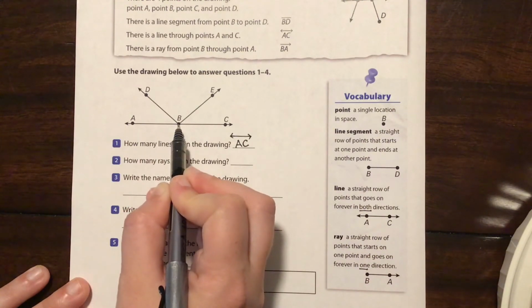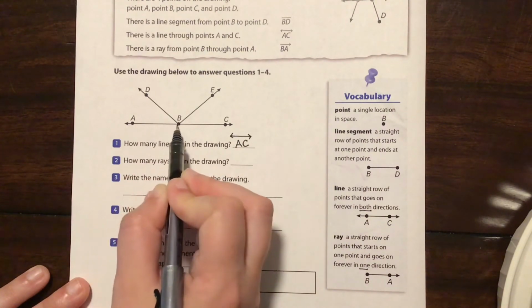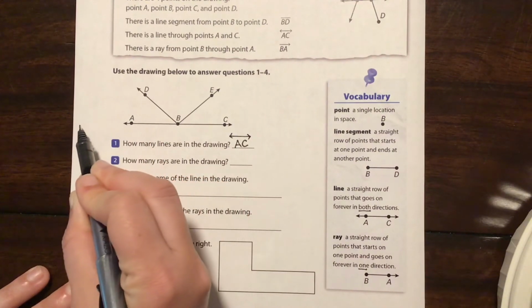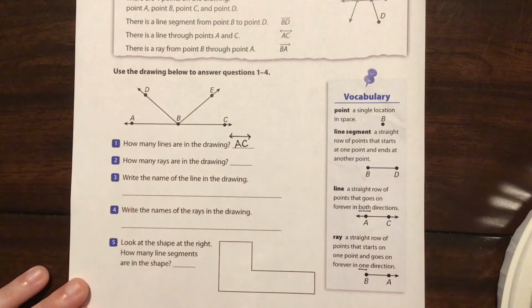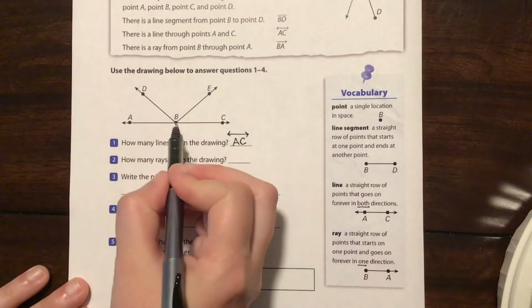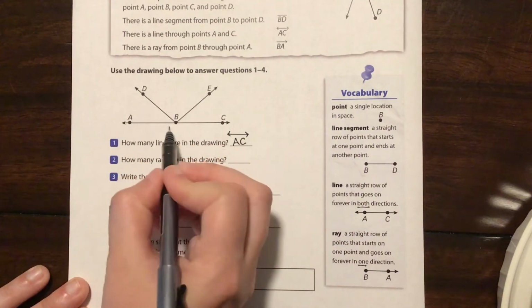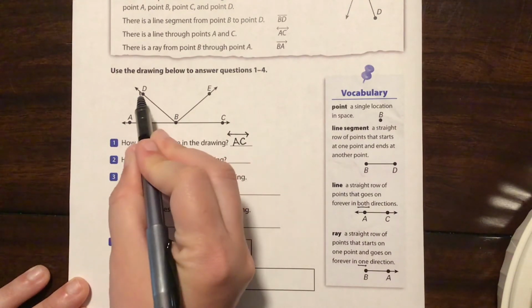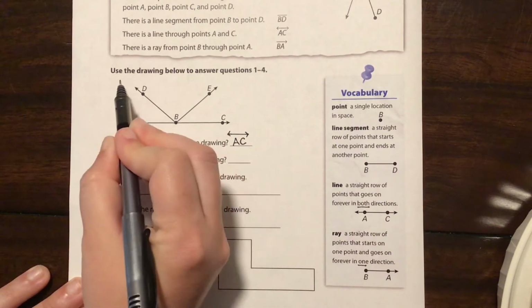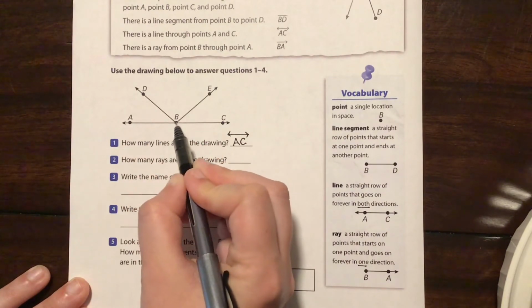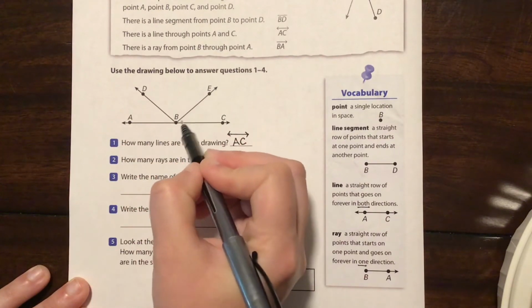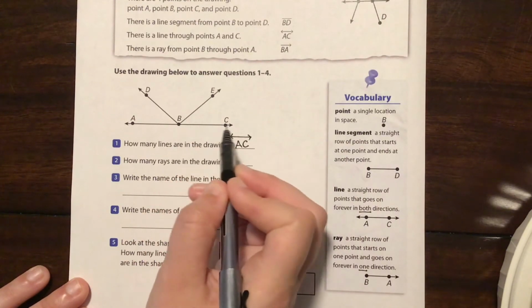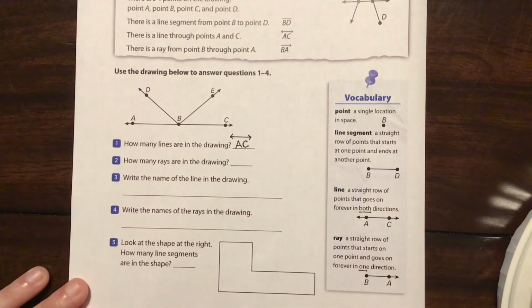So from B to A, that's a stopping point, and then a part that continues on in one direction. So that would be a ray. So from B to A would make 1 ray. B to D would make 2 rays. B to E would make 3 rays, and B to C would make 4 rays.